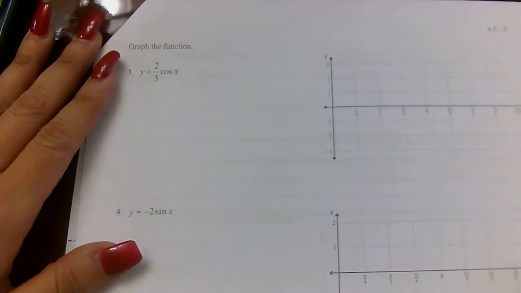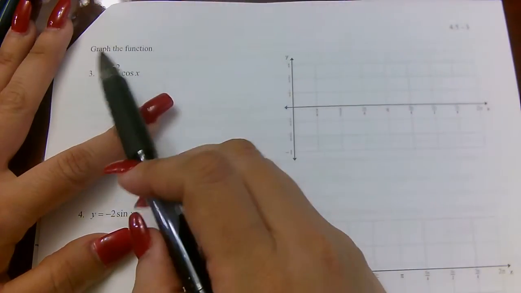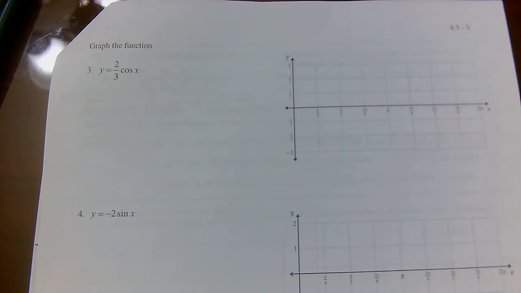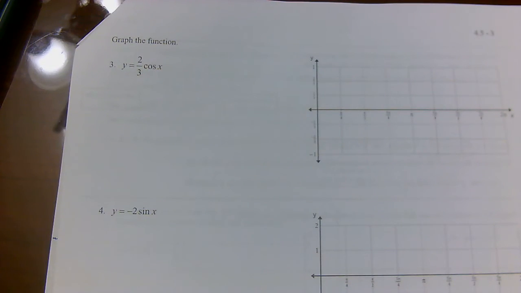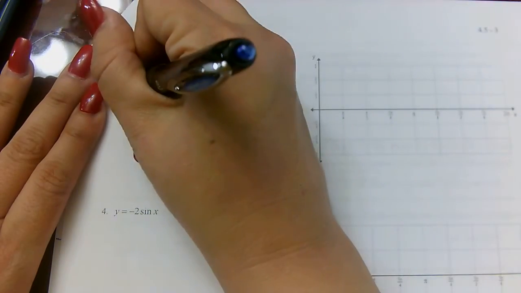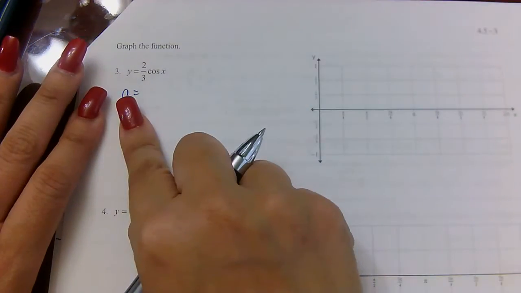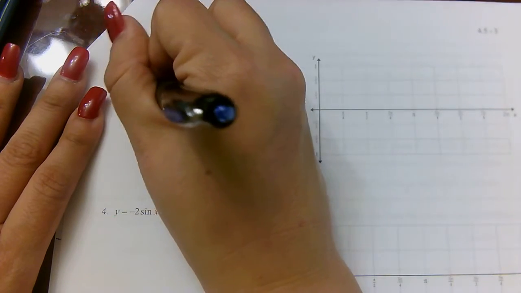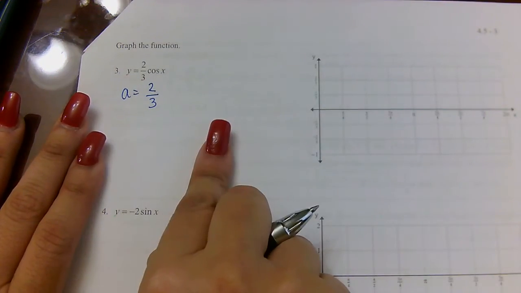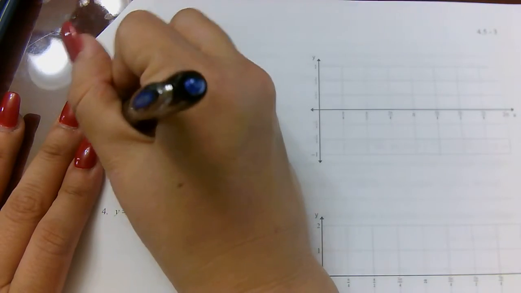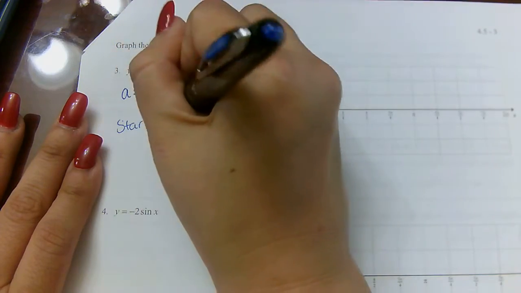Okay? Now let's go ahead and graph this one. So here it says graph the function. The way that I'm going to do this is slightly different than Alex. Okay, so I am going to list a few of the things first. First I want to say is, what is A? A in this case is going to be 2/3. So I'm going to go ahead and put 2/3 there. The next thing I'm going to want to do is determine where the function starts at. So I'm going to put here starts at.